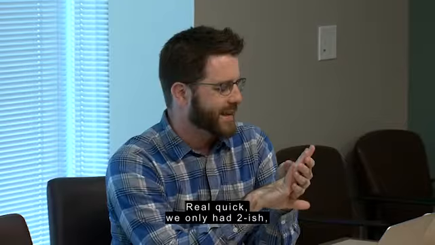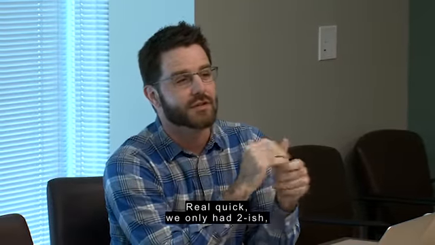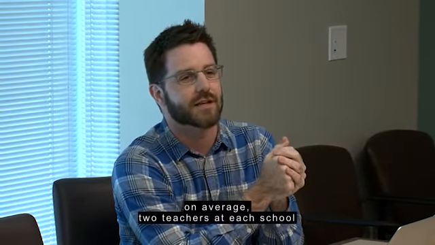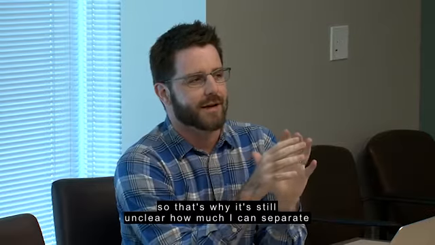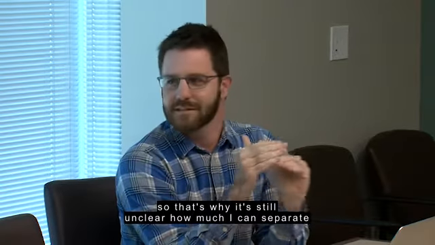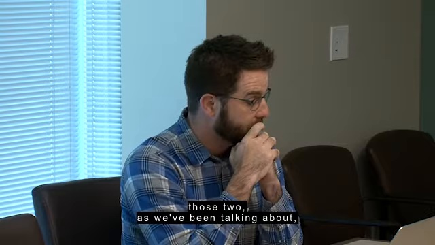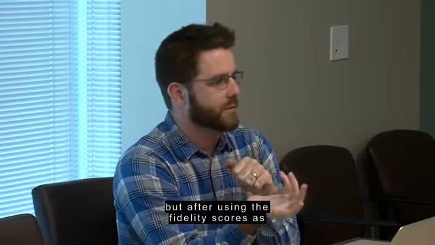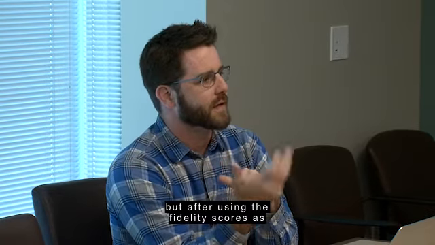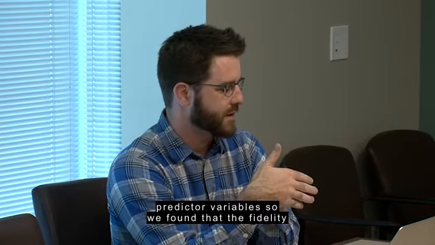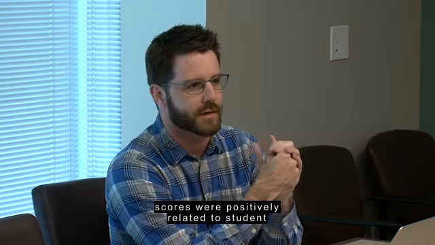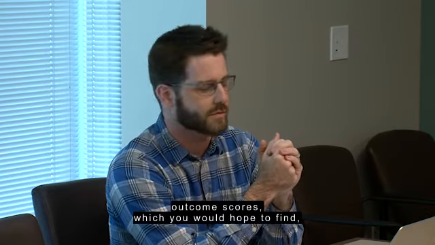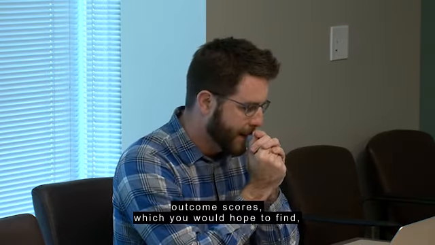And real quickly, we only had about two teachers, on average, at each school, so it's still unclear how much I can separate those two. But after using the fidelity scores as predictor variables, we found that the fidelity scores were positively related to student outcome scores, which you would hope to find.